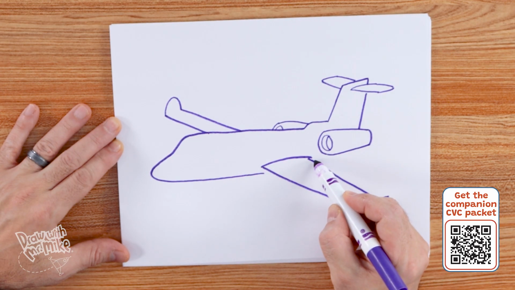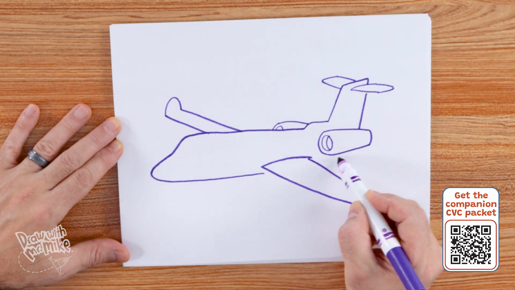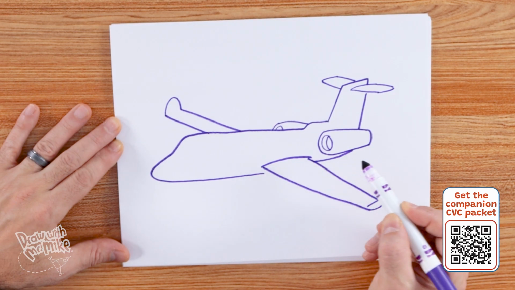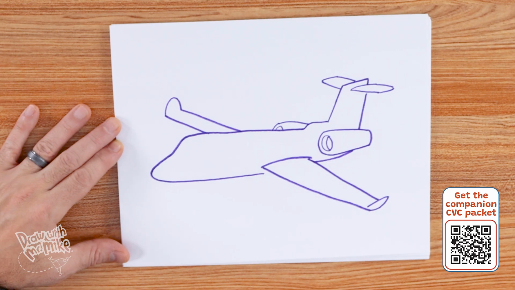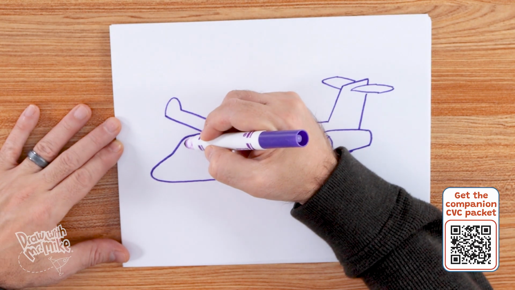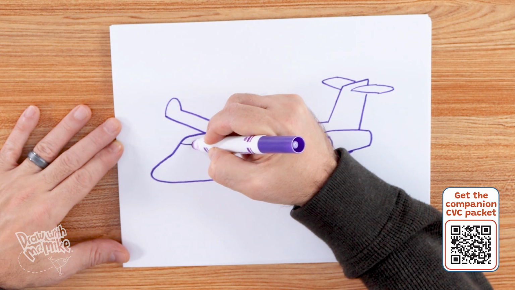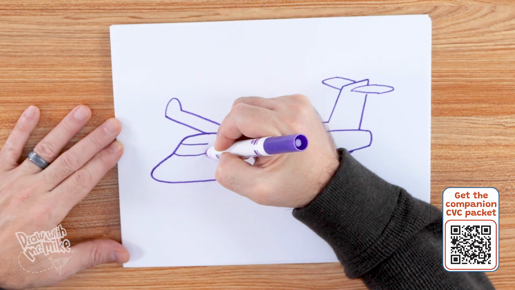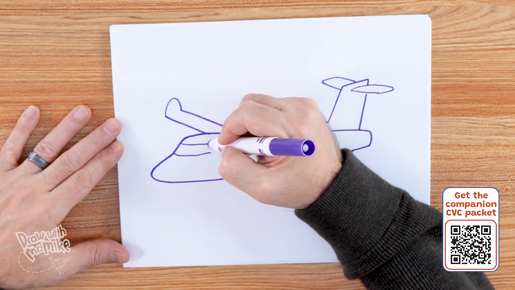And then underneath, here, underneath this, right here, we're going to draw a curve that's going to come down. Now the last thing we need to add is the window. So we'll add a curve, and then another curve that follows that, and a line.